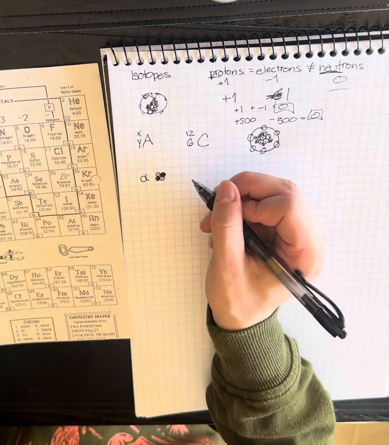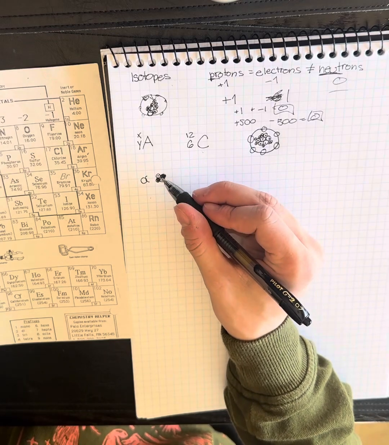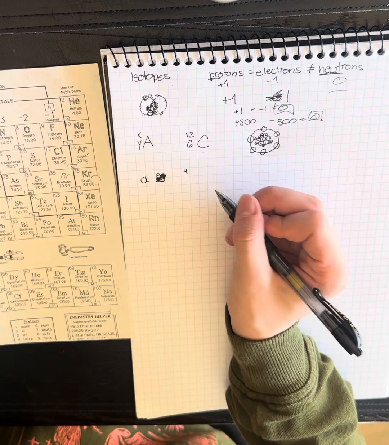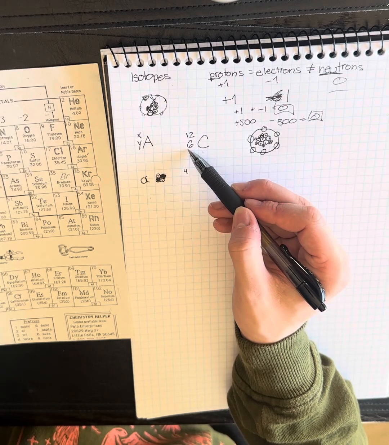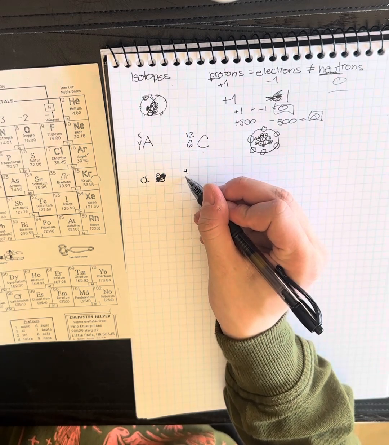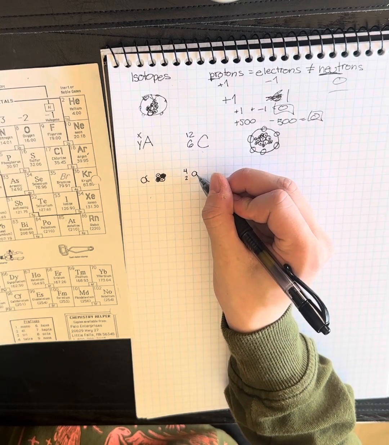So our mass number is 2 protons plus 2 neutrons, which is 4. Our atomic number is how many protons we have, so 2. And we put an A there for alpha.